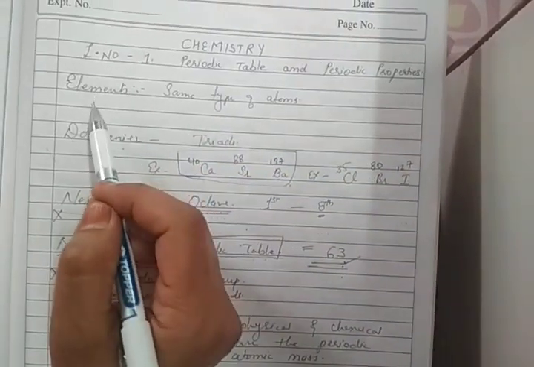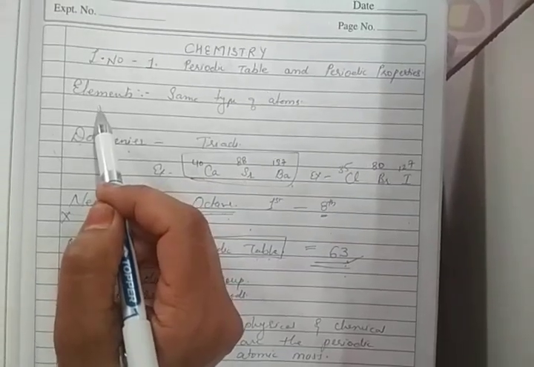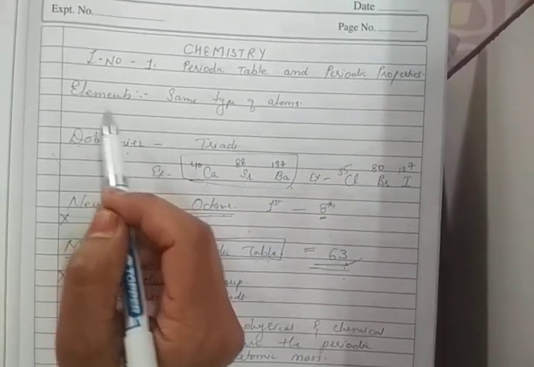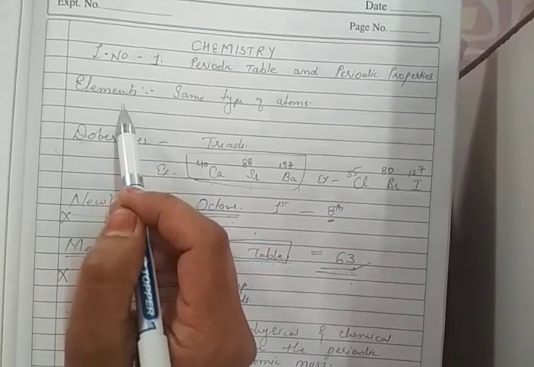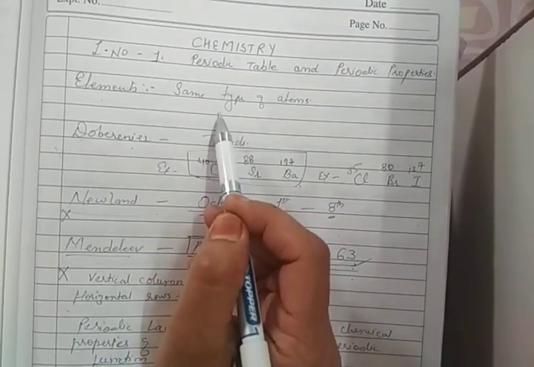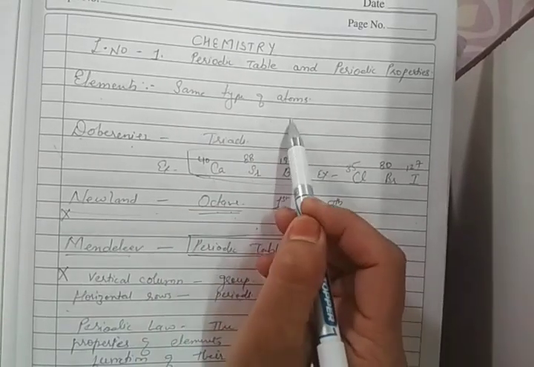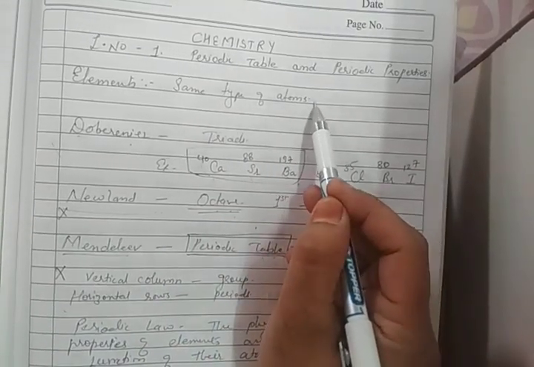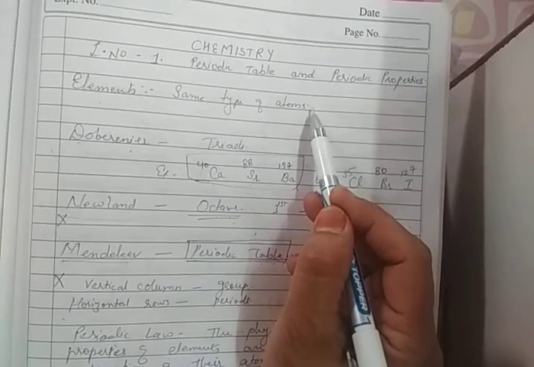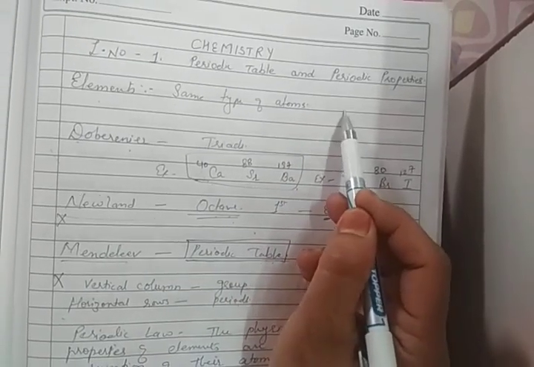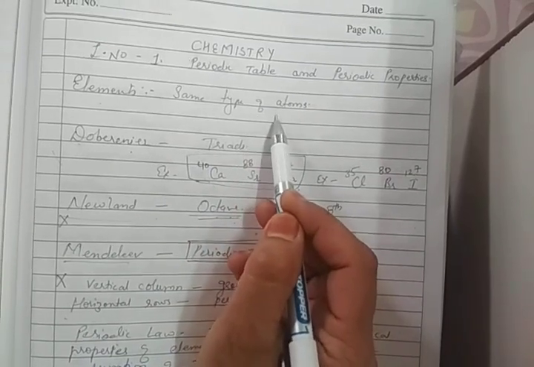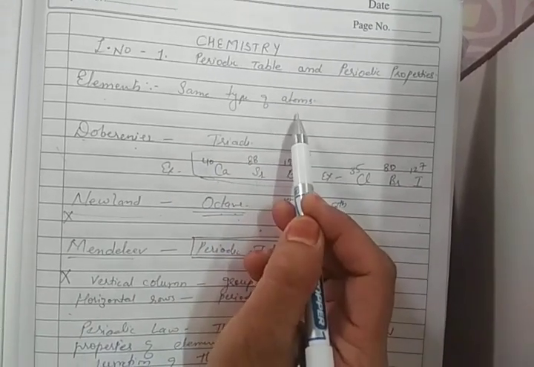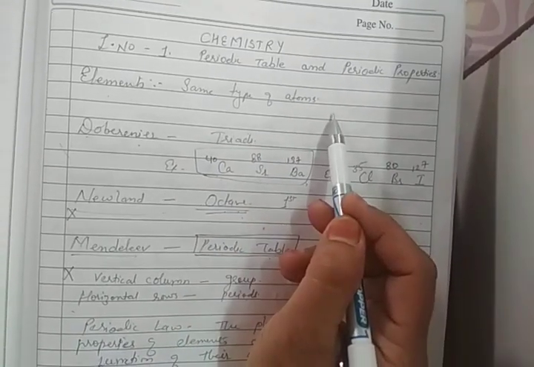We already know the basic pure substances in chemistry are the elements. How can we define them? We can define them as pure substances which are made up of the same type of atoms. Now, as these are the basic pure substances, their systematic study is very necessary for us.